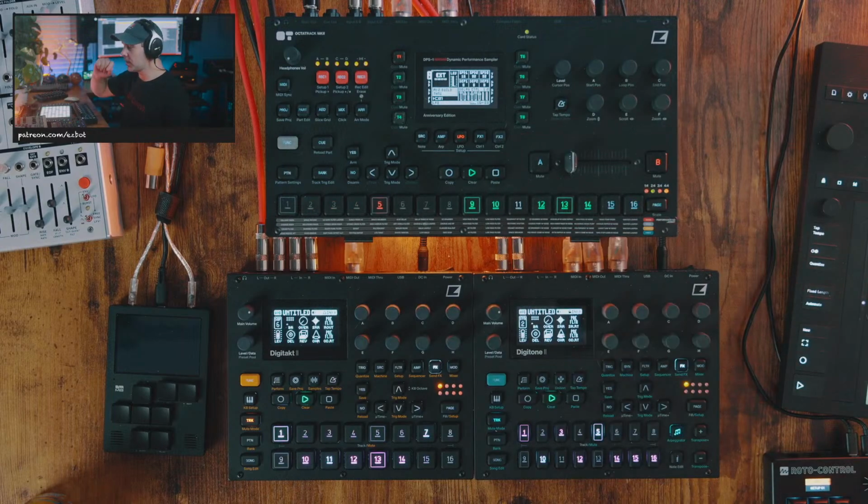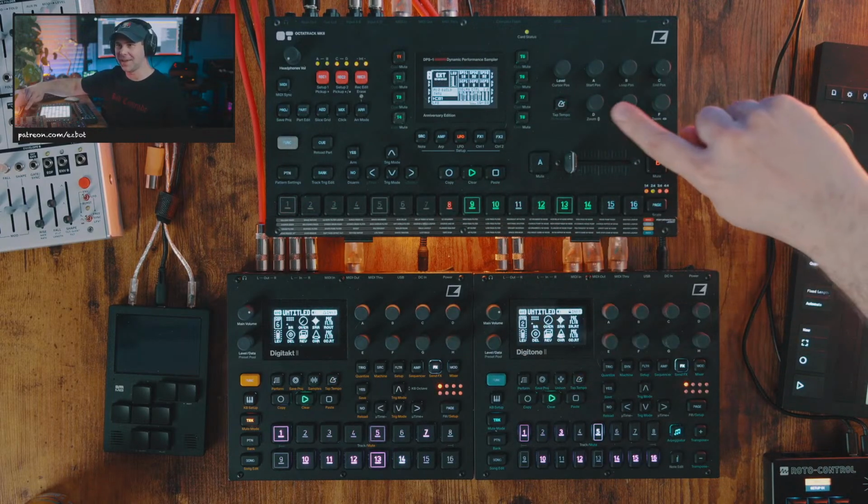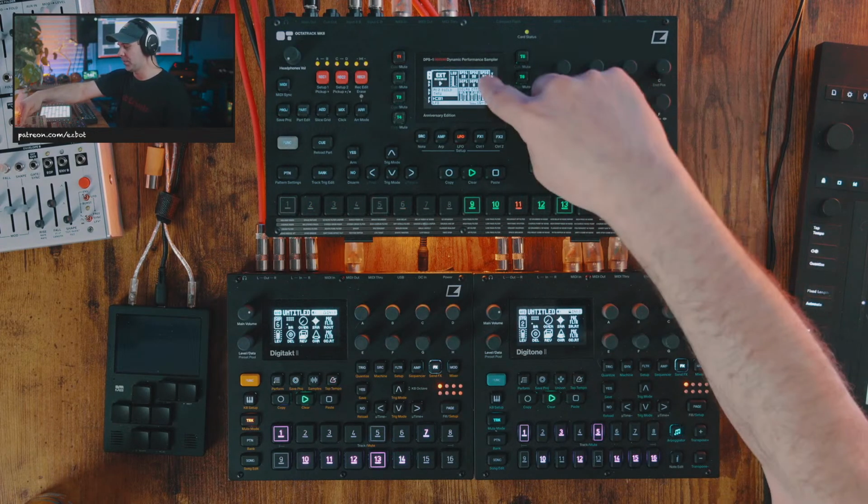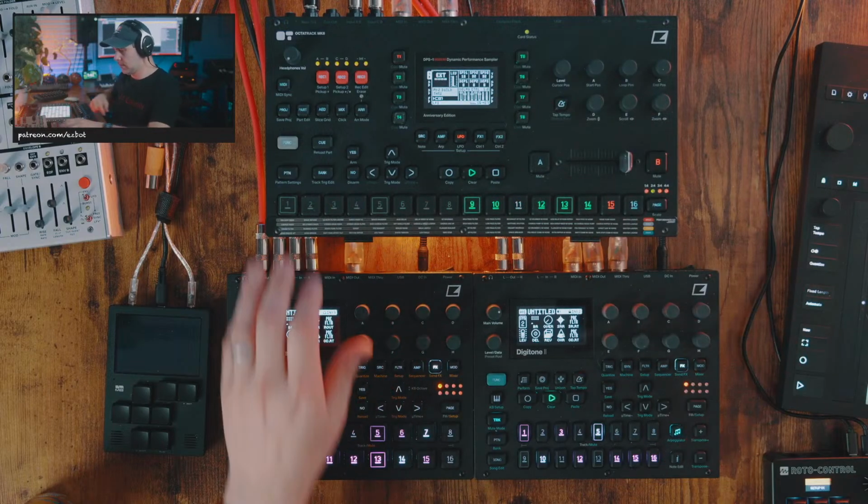Always remember to reload your parts. If you ever have anything wonky happen, like I hit a couple of knobs and it was making these LFOs do stuff, just reload your part.